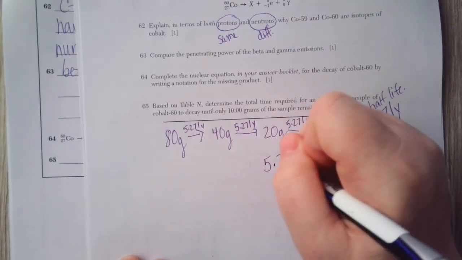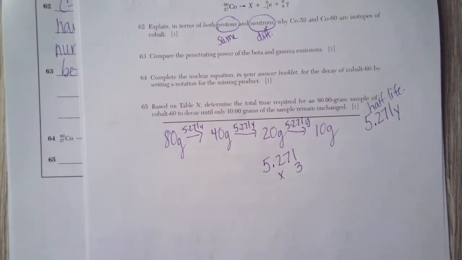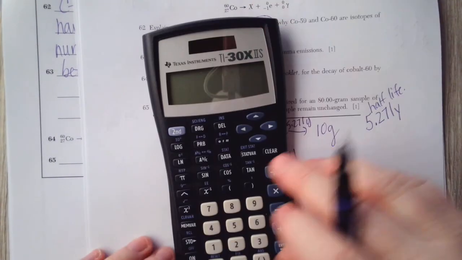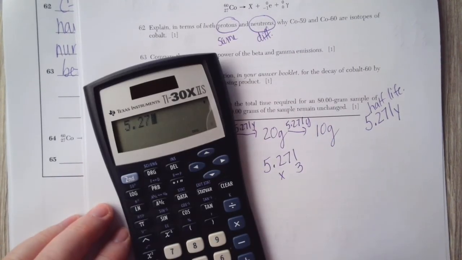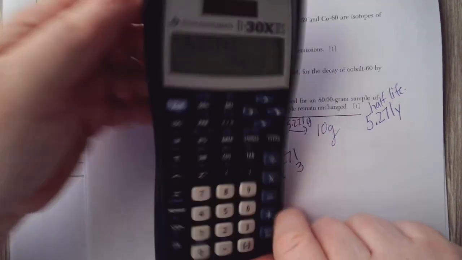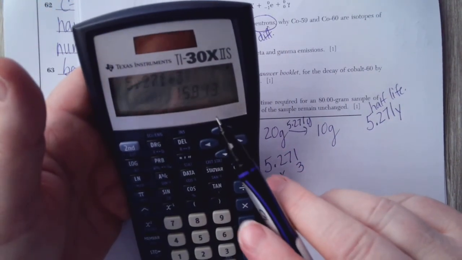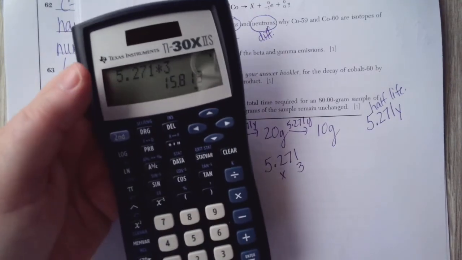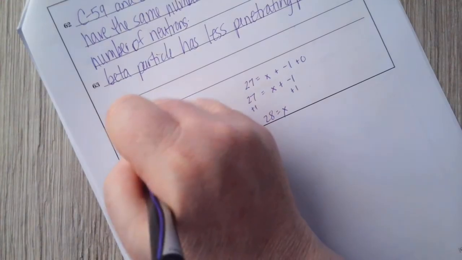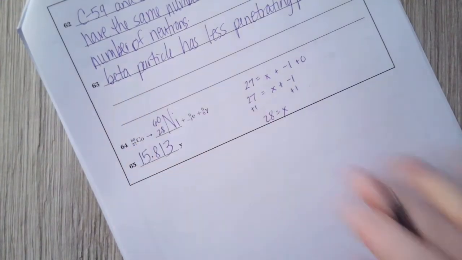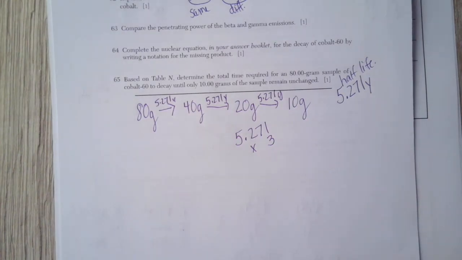So what I really need to do is take 5.271 times 3, right? So I could do it in the calculator if you don't want to make a mistake. There's my strong suggestion. 5.271 times 3 equals, and then I'm going to write this as my answer. 15.813. Okay? 15.813. All right, there we go. That is the end of B2.